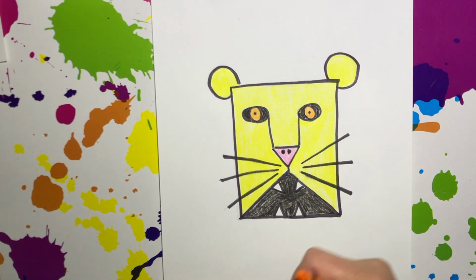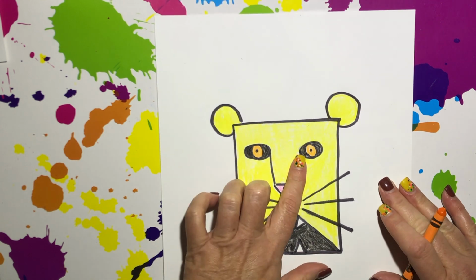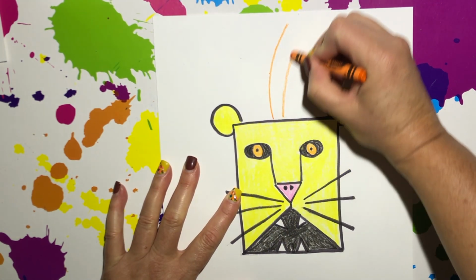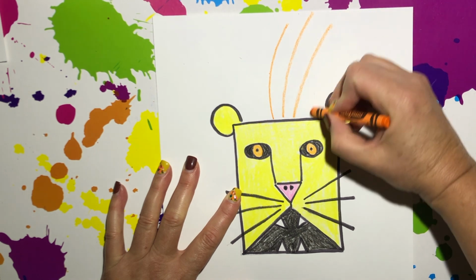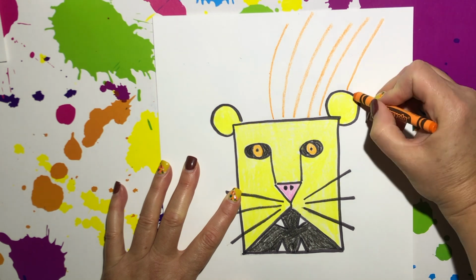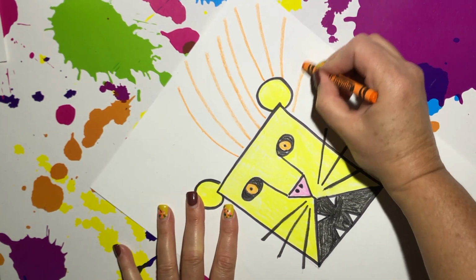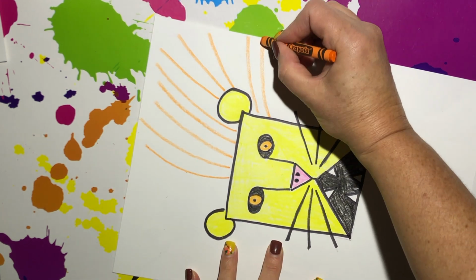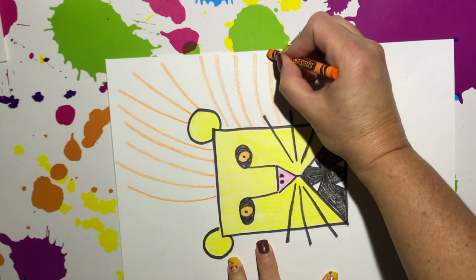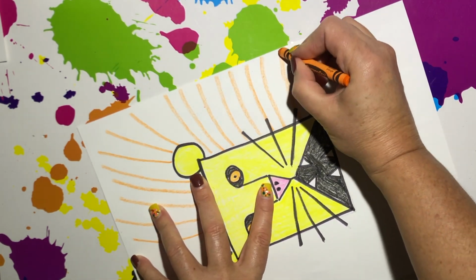I'm going to start with an orange, but you may start with any color you like. I'm going to start from the top. So I'm going to start drawing really long curved lines or straight lines coming from the lion's head, and I'm going to turn my paper so that way when I turn it I can keep drawing those lines from that side.